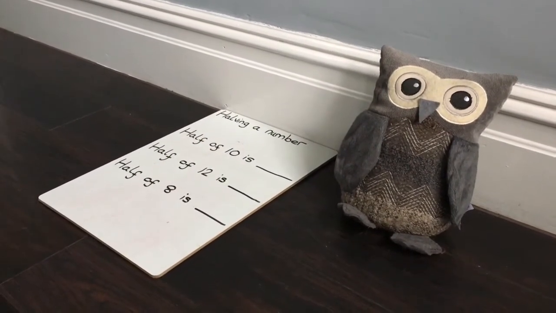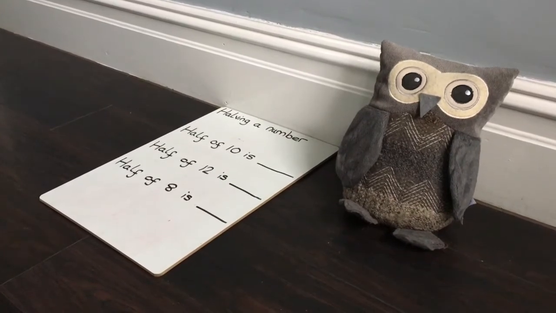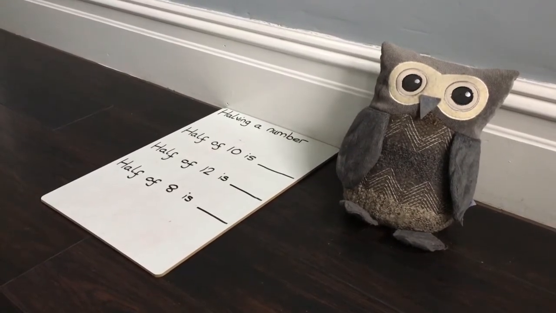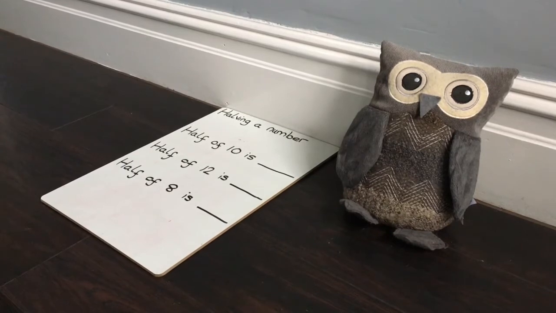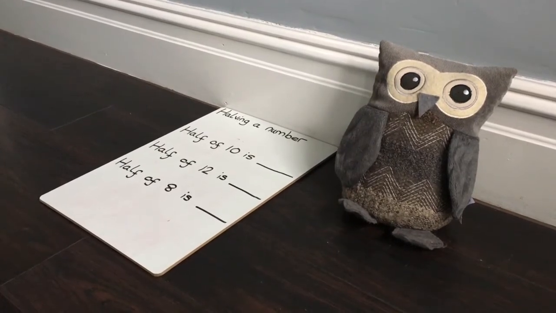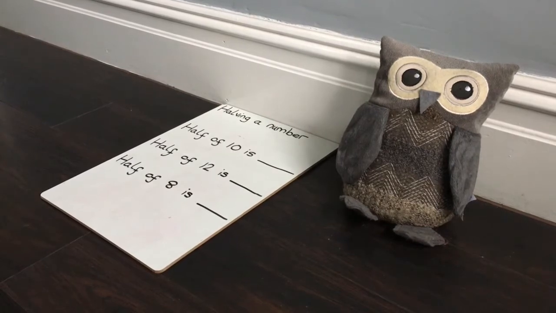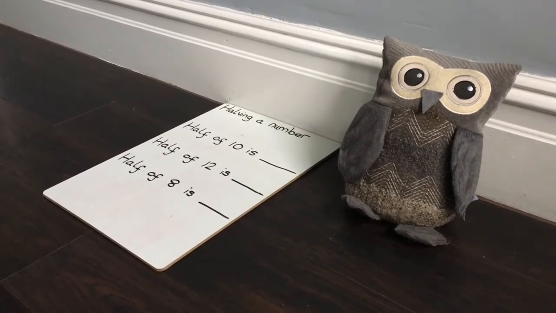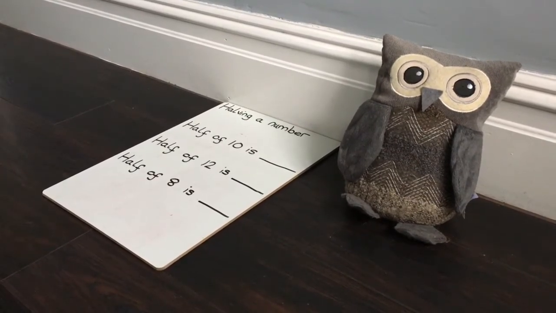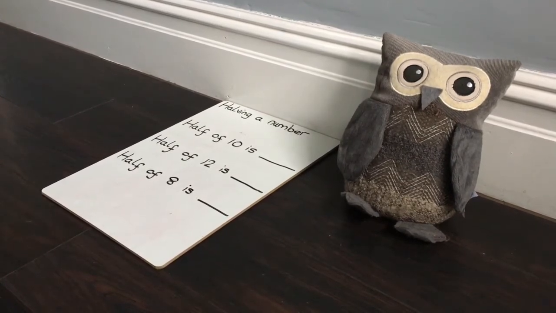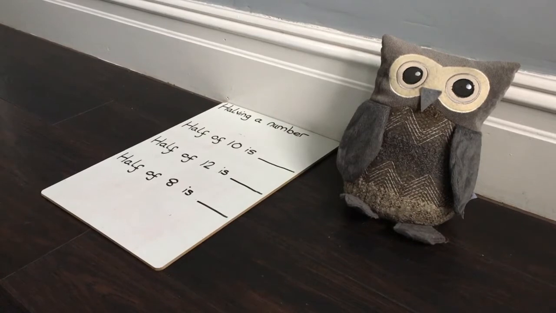We will be building on from your previous learning yesterday when you were looking at having an object into having a number. Now today, to help us with our maths, we will need a pencil and some objects. We are going to go through 3 examples together, and I'm going to show you how to have a number, and then you'll be able to do this with items in your household.